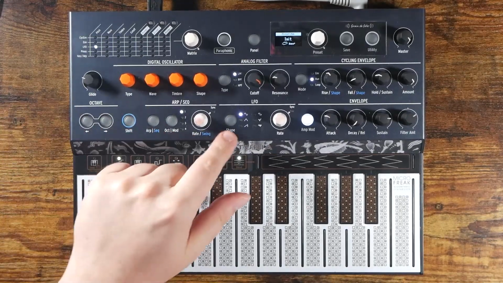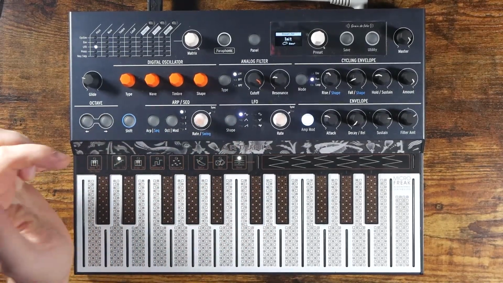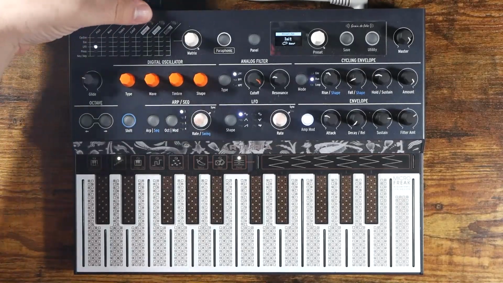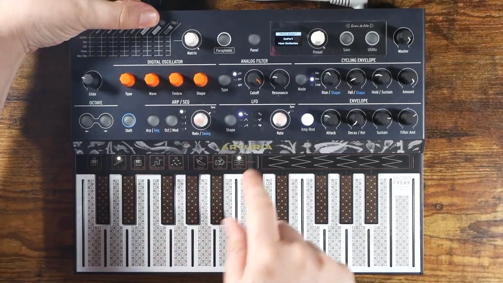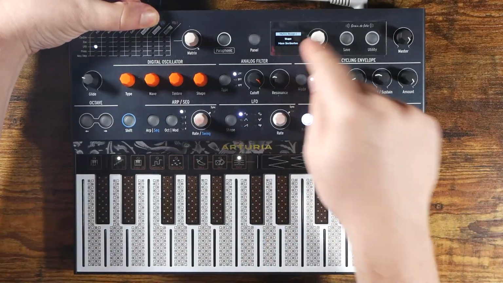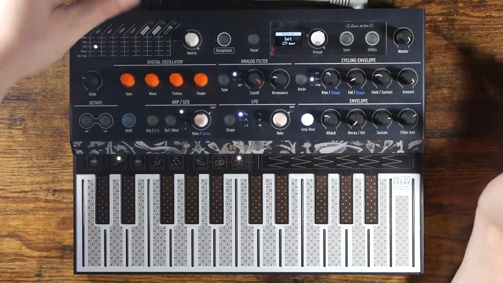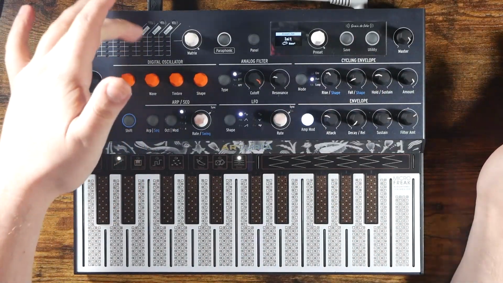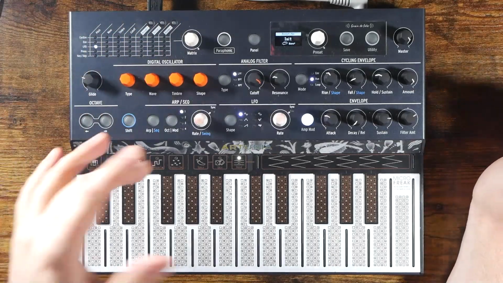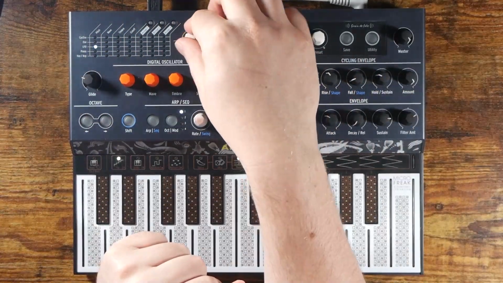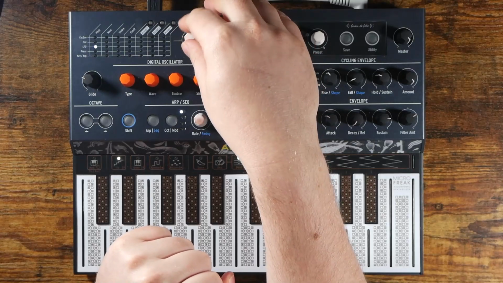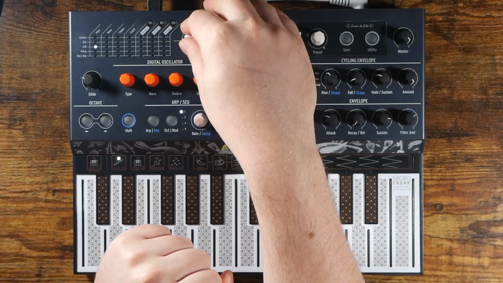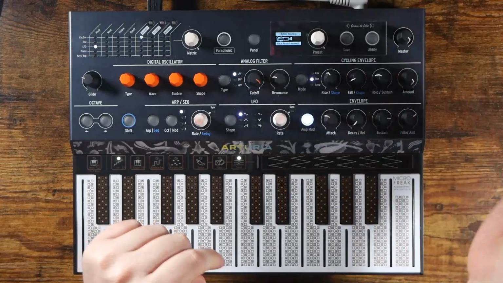Now, let's set the shape as a custom destination. So to do that, we're going to hold down, let's say, assign 1, and then click in the shape button. Now it says matrix assign 1 shape. So now whatever is sent to the assign 1 slot will be affecting the shape of the LFO. So let's go ahead and send the cycling envelope to the assign 1 slot, to our LFO shape.